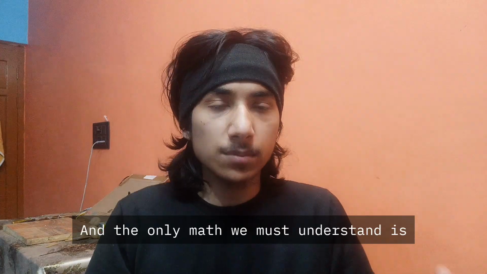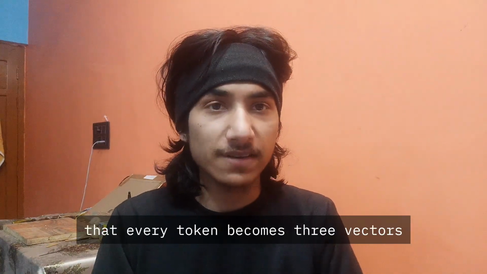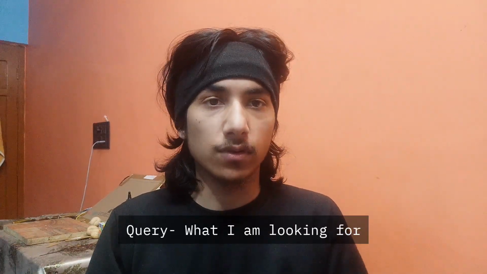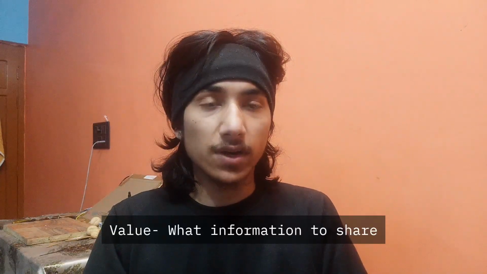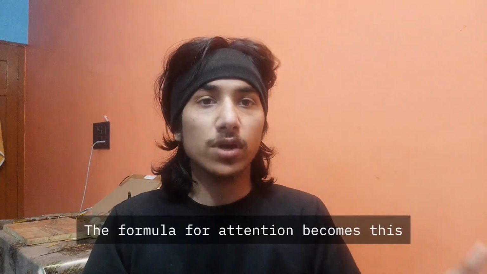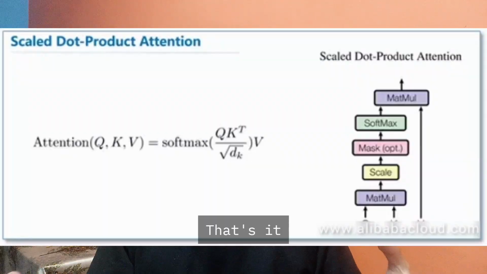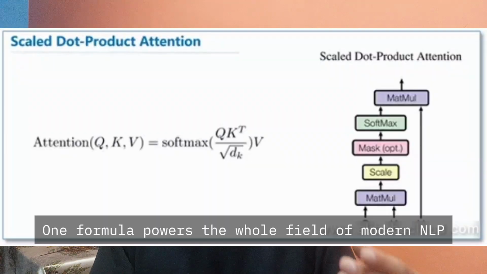And the only math we must understand is that every token becomes three vectors: query, what I am looking for; key, what I contain; V, value, what information to share. And the formula for attention becomes this. That's it. One formula powers the whole field of modern NLP.